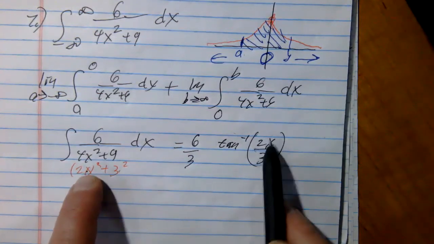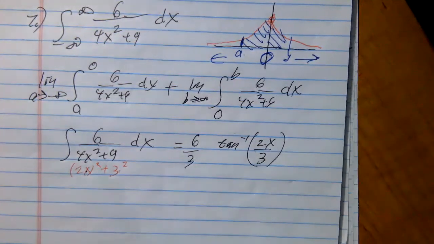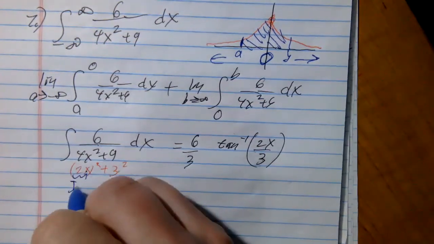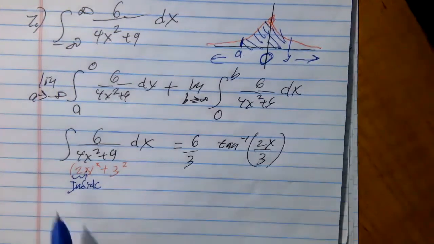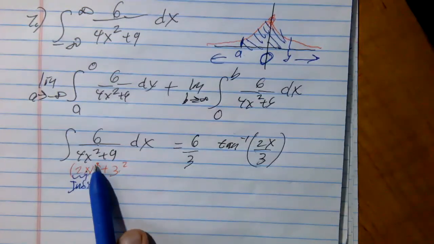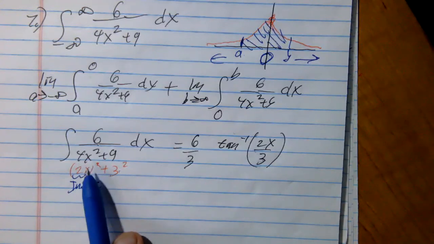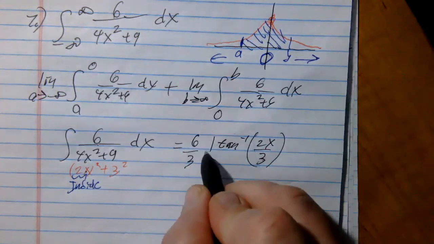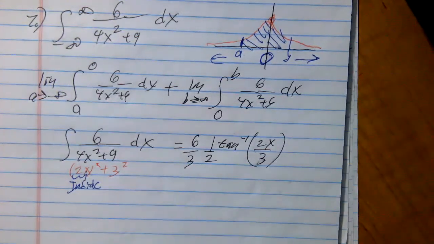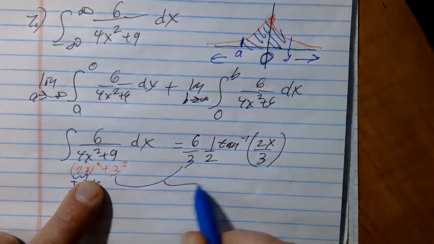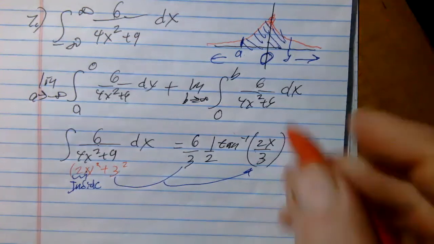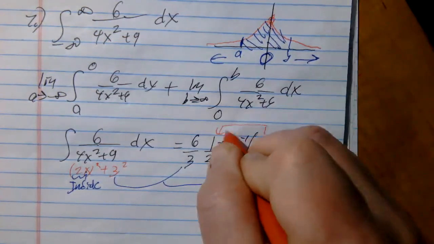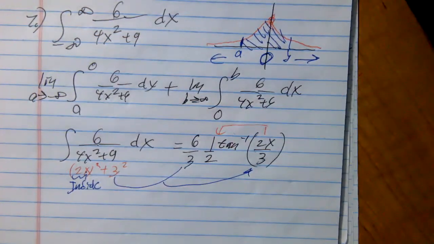But wait, remember, this is inside. So inside here, the variable part is not just x squared. It's a 2x that's being squared. So the inside is really a 2x. The derivative of that is 2, so that means you need an extra 1/2 out front. Whatever number's here, that's what's got to go here and here, but there's an extra derivative of the inside. That's what this 1/2 is all about. All right, so there you go.